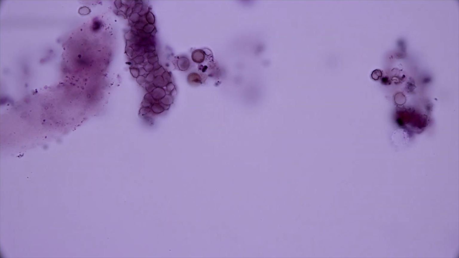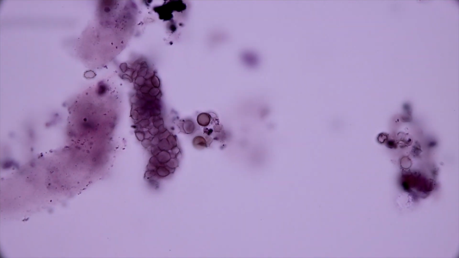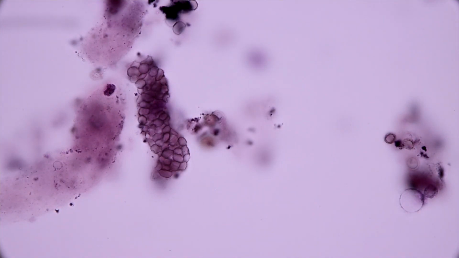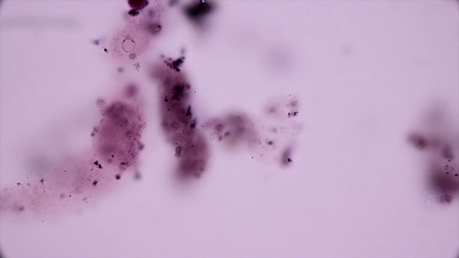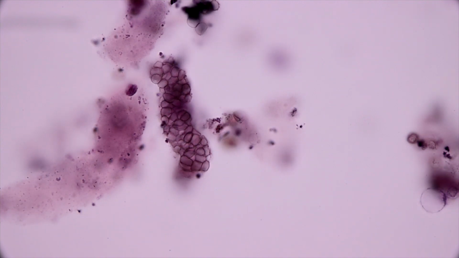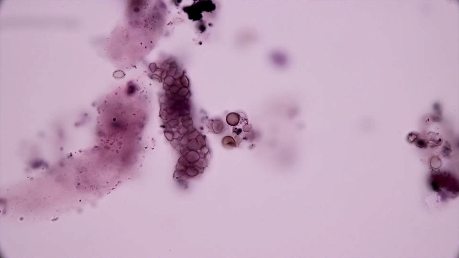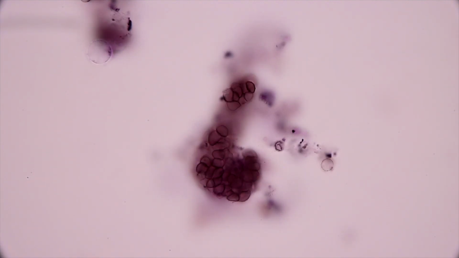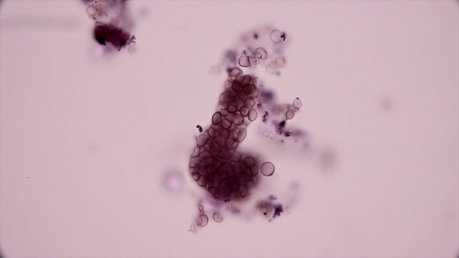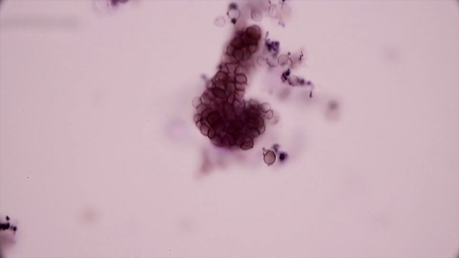Now scanning in a different area of the same slide, we come across several red blood cell casts, some hyaline casts, and some scattered cells. Focusing up and down, we can see what's within the interior of this cast. Here we have another red blood cell cast. They're packed so tightly you can hardly see the protein matrix surrounding the red blood cells.